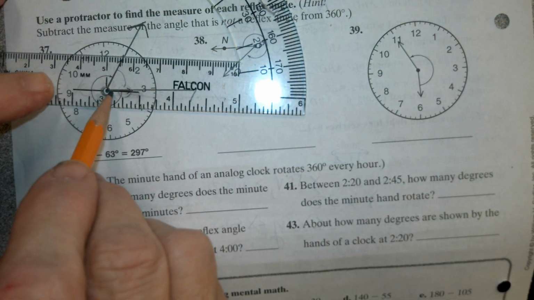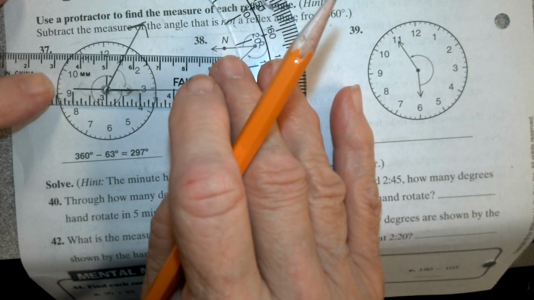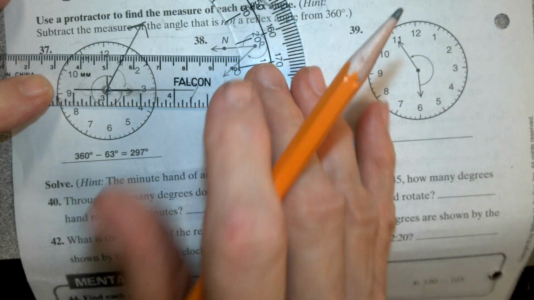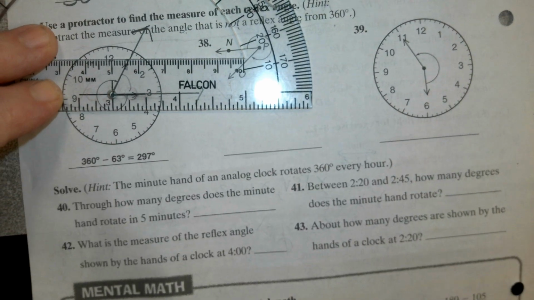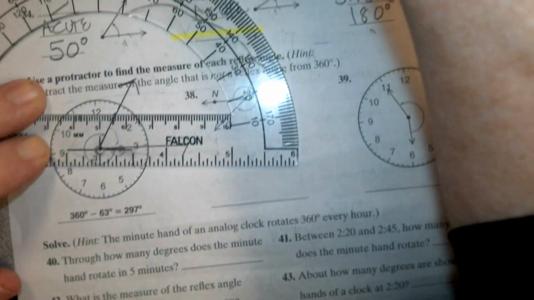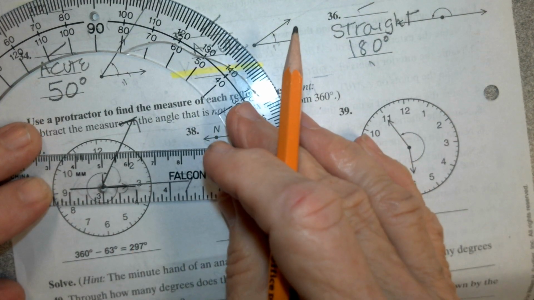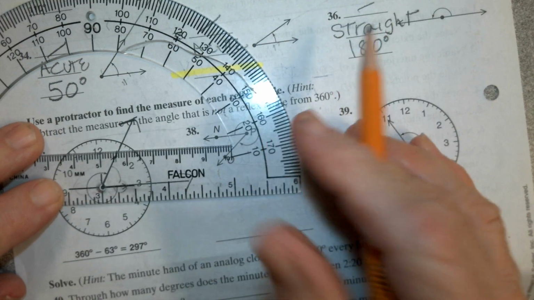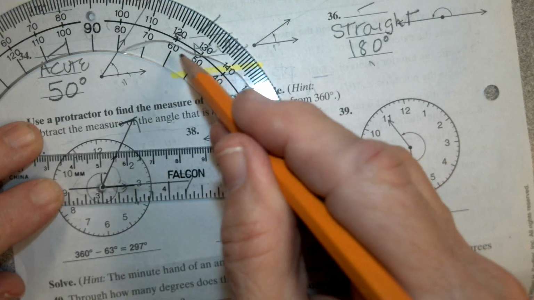So I'm going to put my protractor right at the vertex. I'm going to line this line up of the protractor with the line of that side. Okay, and then, as best I can, I'm going to go over here. I moved it, so it's not going to be right. Yeah, I've got 53. So this is going to be 10, 20, 30, 40, 50, 60.